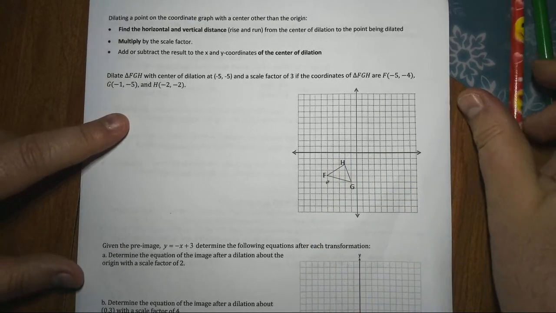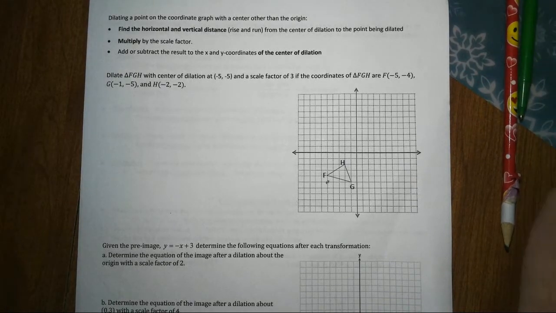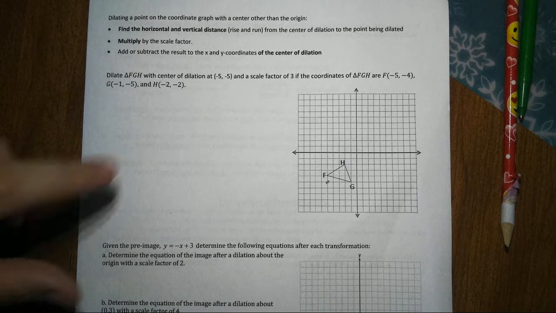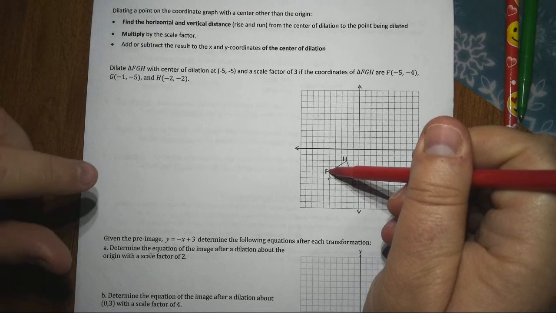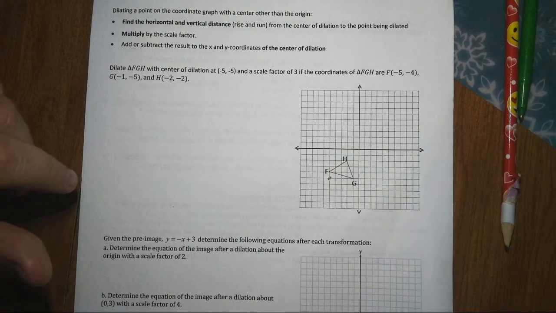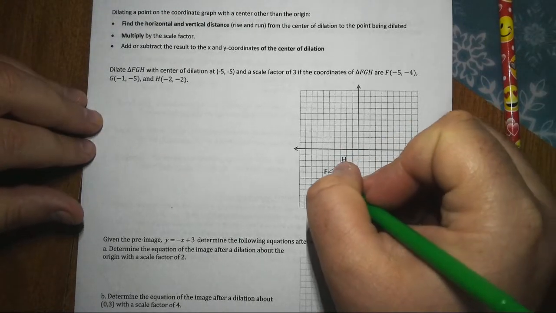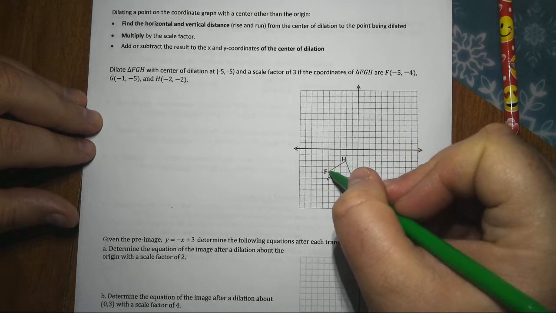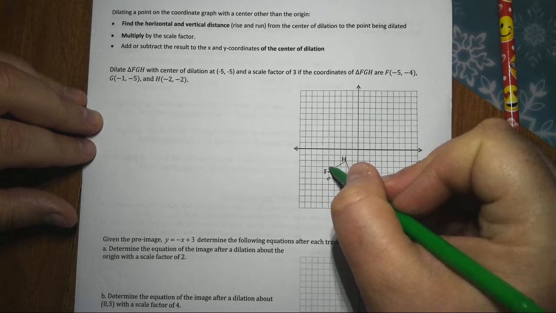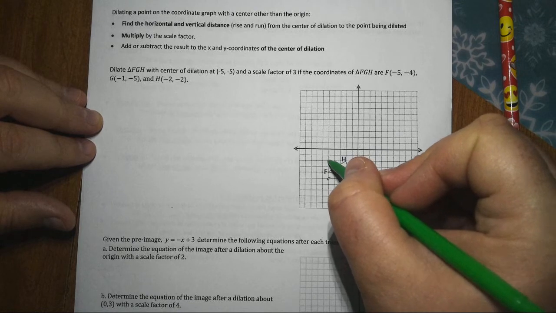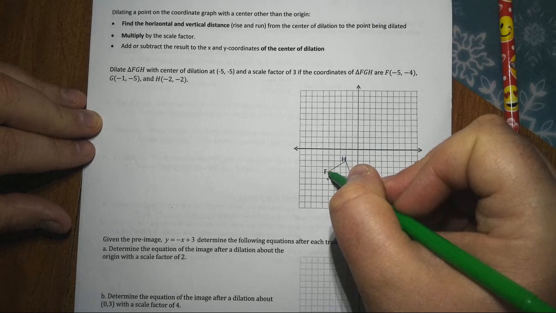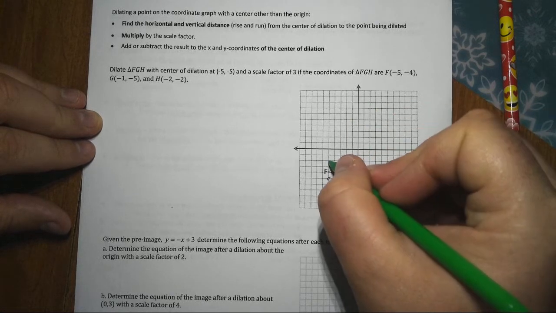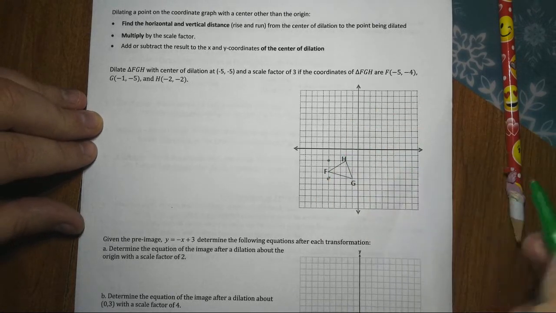So all we really need to do is figure out how to get from the center to our point, and then just do that however many times you need based on the scale factor. So if the scale factor is 3, and I have to go up 1 to get to F, I'm actually going to go up 3. Multiply that times 3. So it's up 1, then 1 more, and then that's 3. So this is a dilation of 1. Do it again for a dilation of 2. Do it again for the dilation of 3.